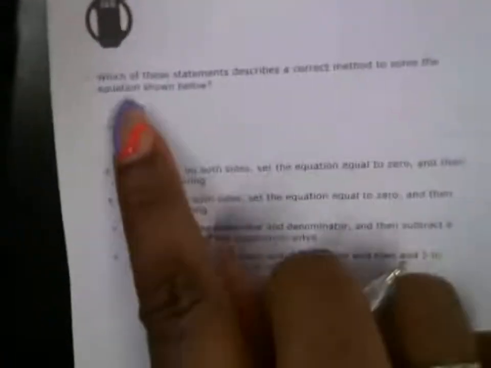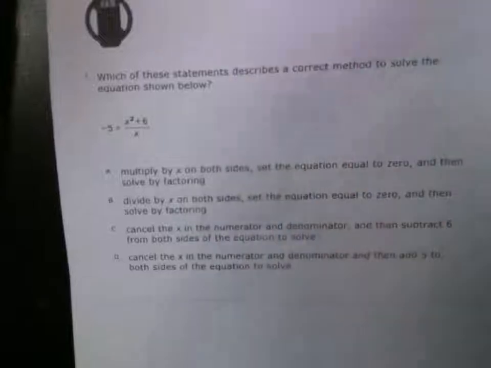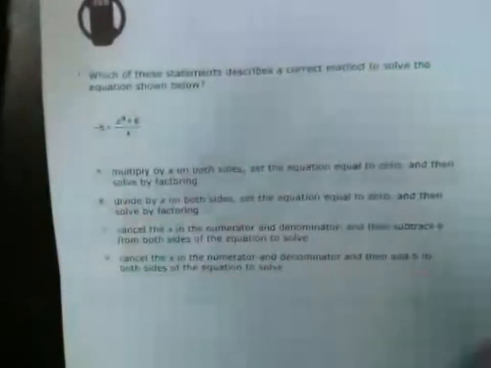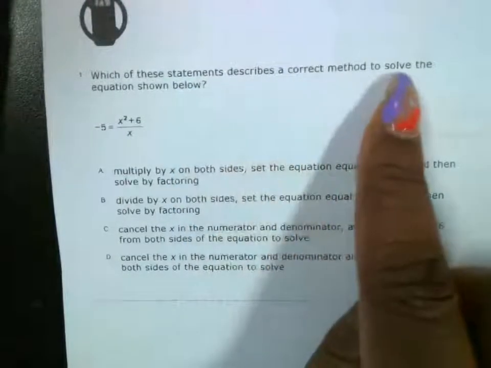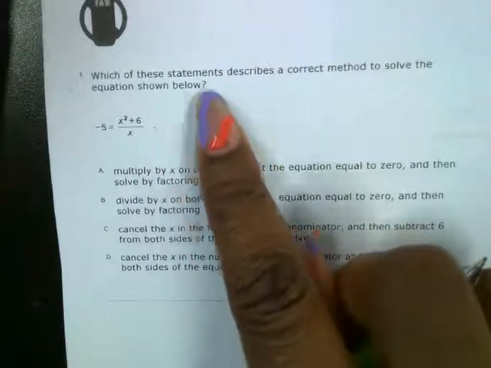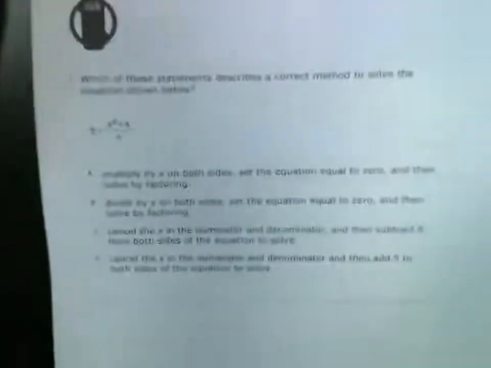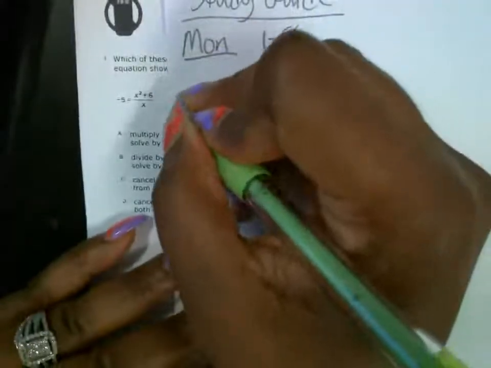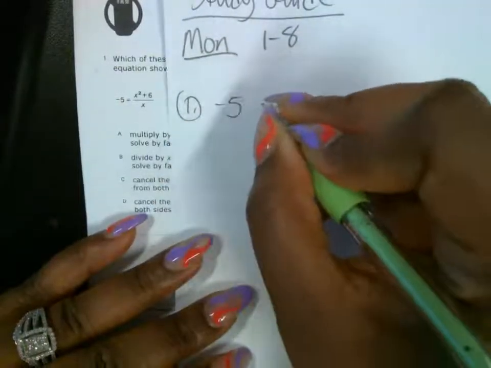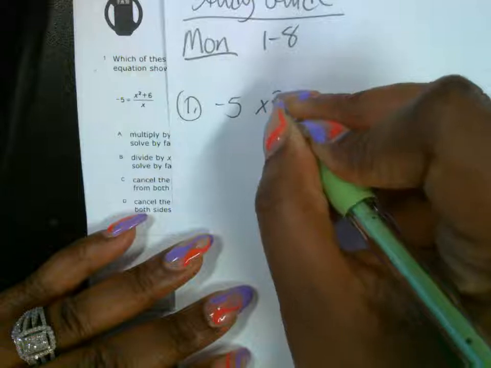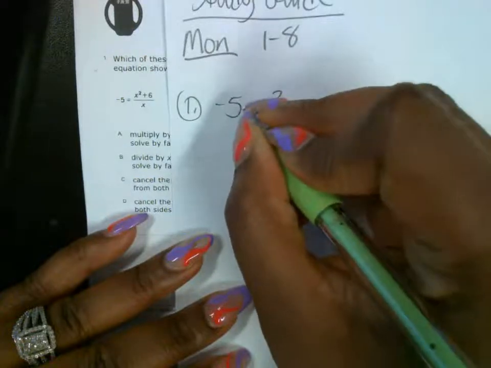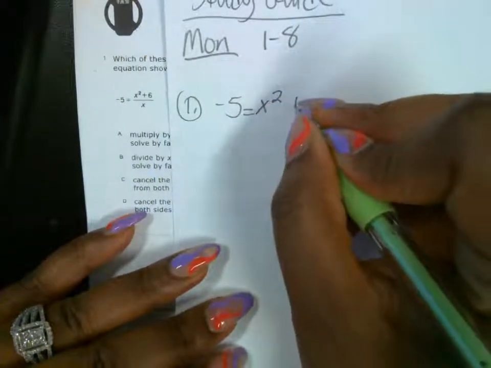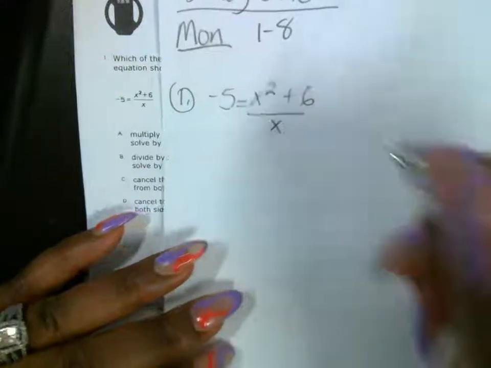The first problem says, which of these statements describe the correct method to solve this equation below? Okay, so I'm going to rewrite this. Number one, this is -5 equals x squared plus 6 divided by x.